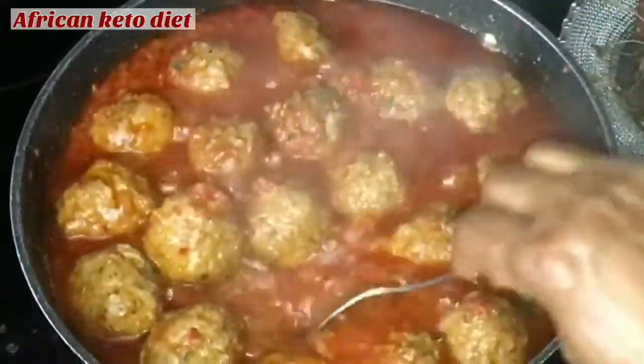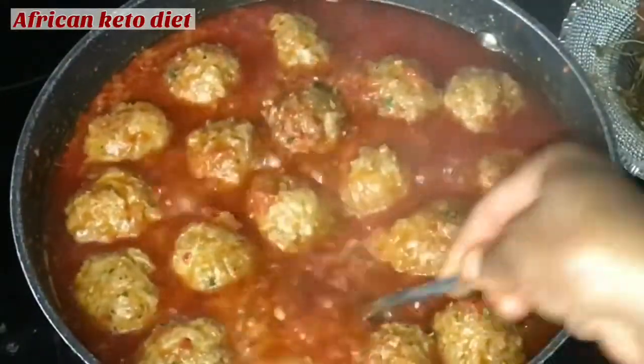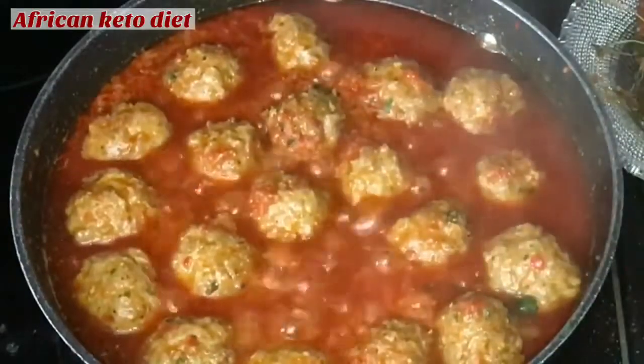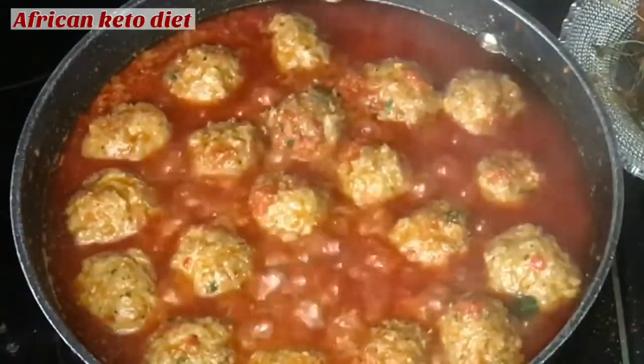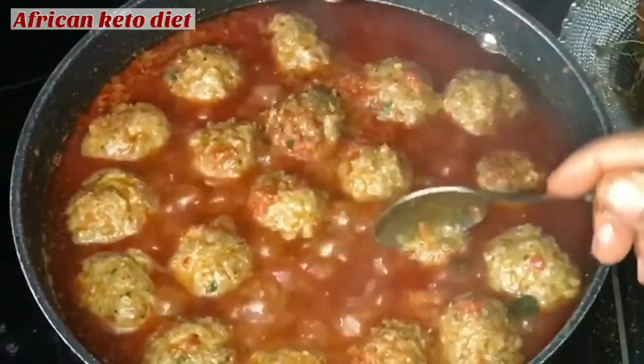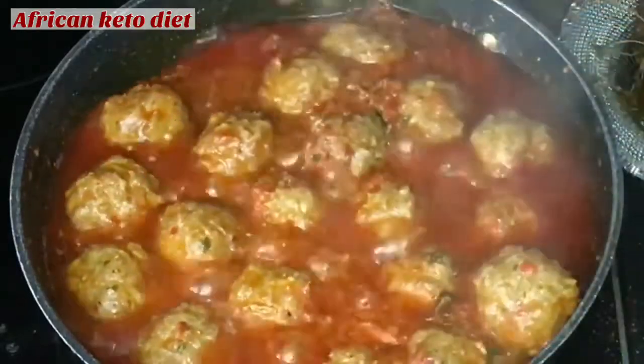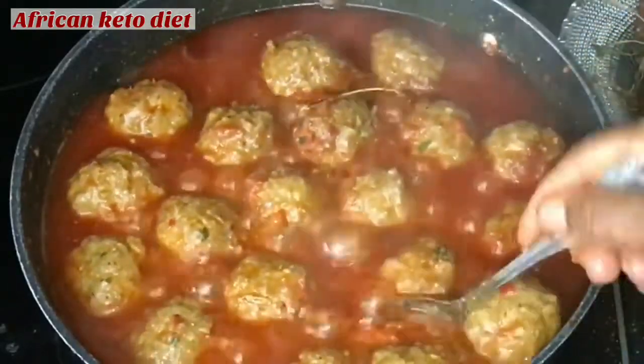Our meatball is ready. Okay, who has some keto pasta or noodles? Your presence is required here.